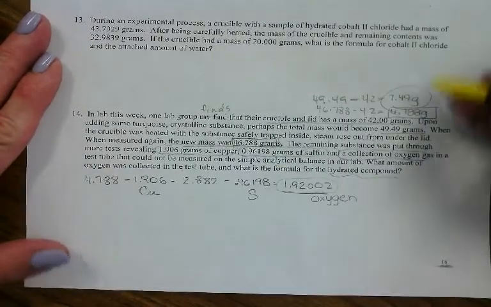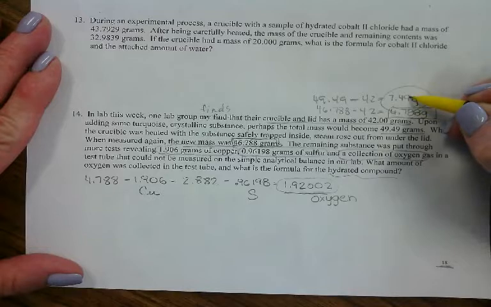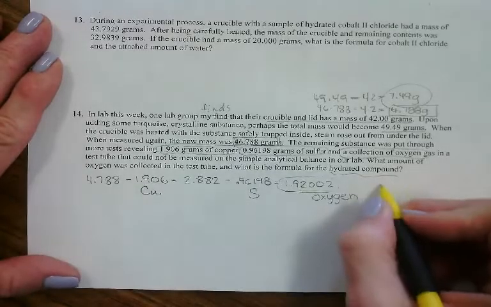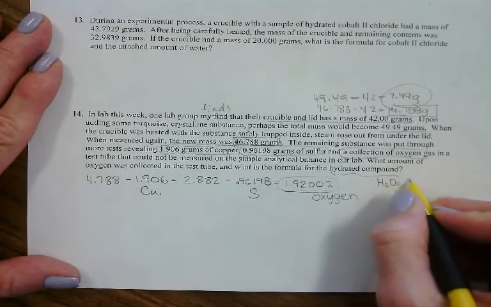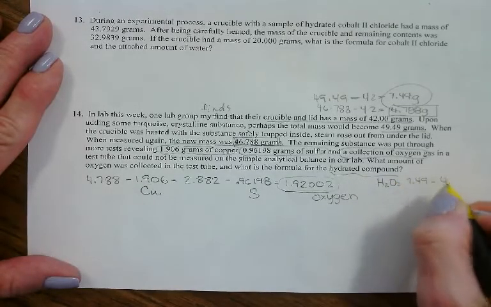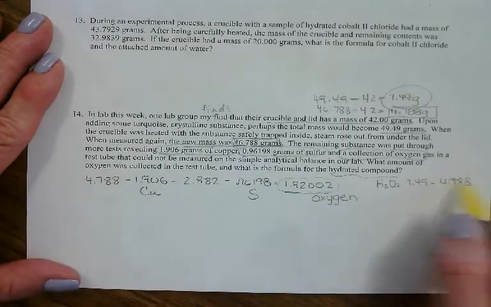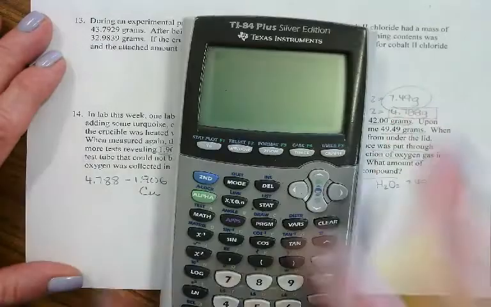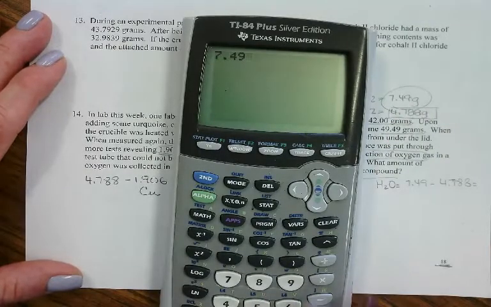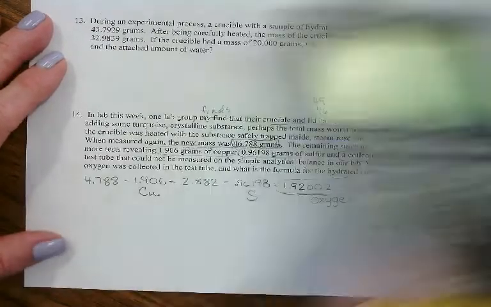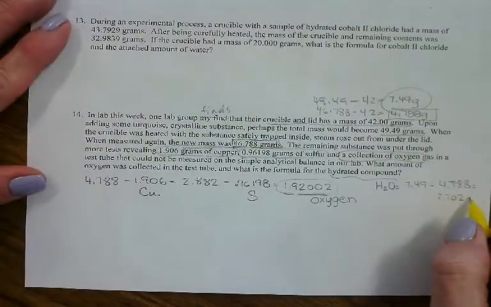Well, the water is the difference between the 7.49 grams of solid and the 4.788 grams of compound left over. So the water was 7.49 minus 4.788, because we've already accounted for all of that. We've already accounted for that 4.788. So let's see how much that is. 7.49 minus 4.788 is 2.702. Okay, so that is going to be the mass of water.